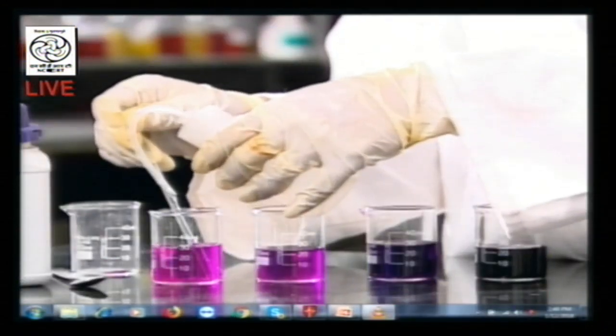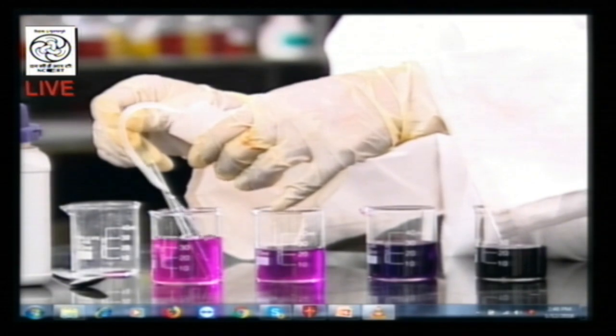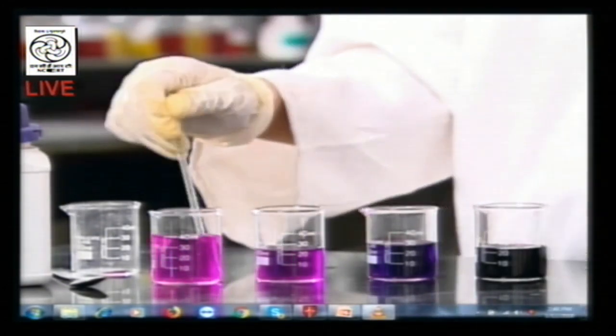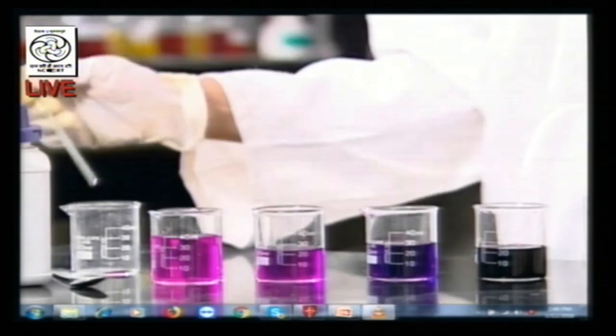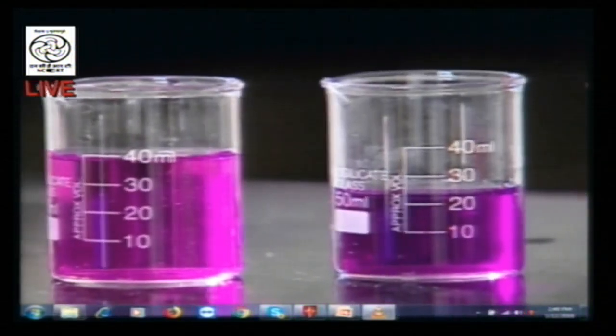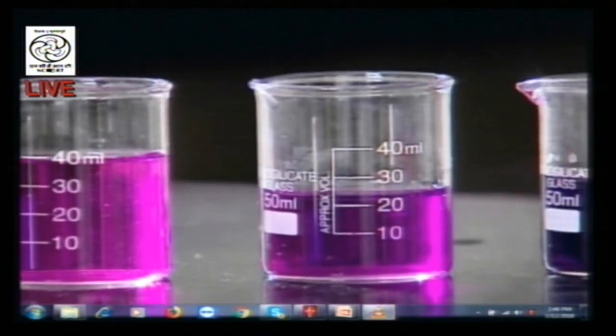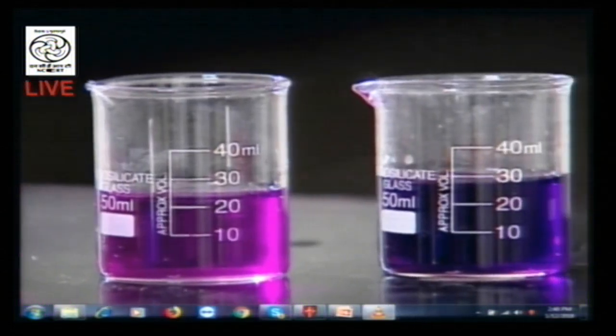Maybe a stage will come, if we do it 40 or 50 times, that we will not be able to see any color. So this shows how small the particles of KMnO4 are. As I said, we cannot even imagine how small these particles are.